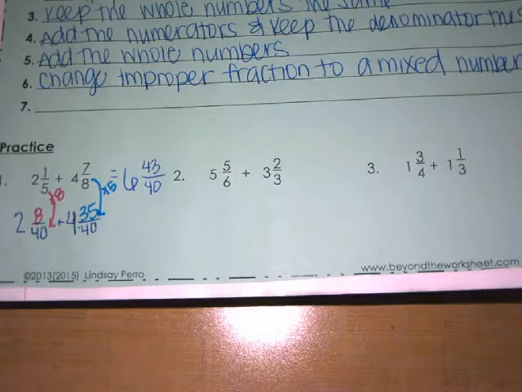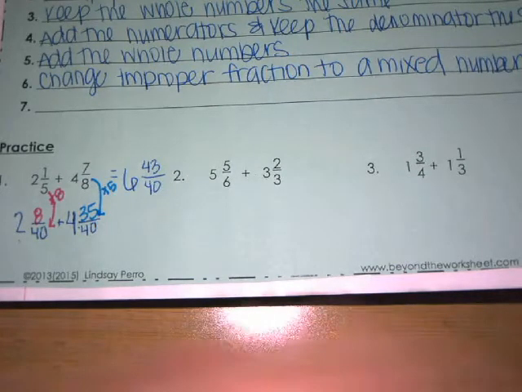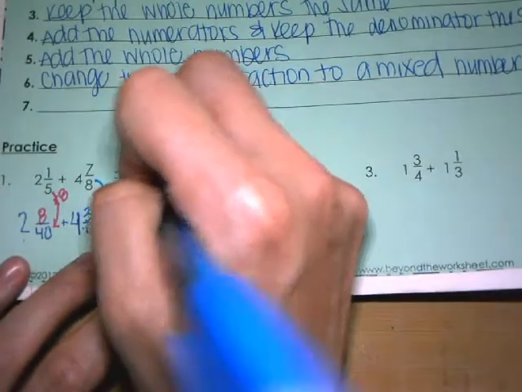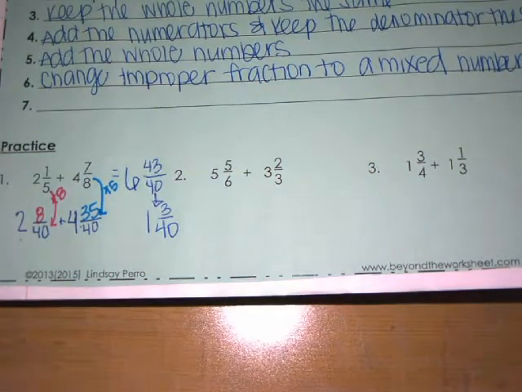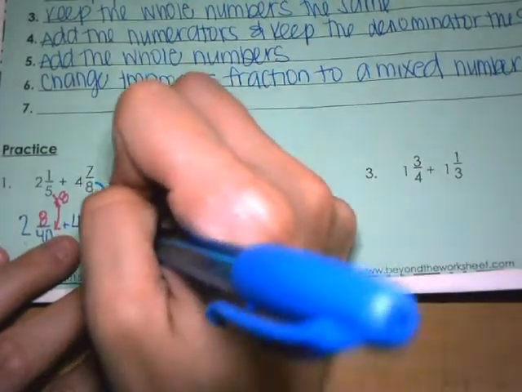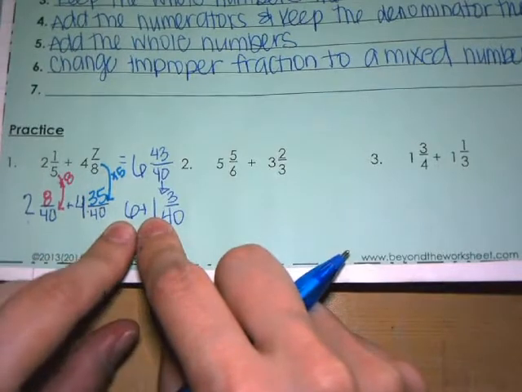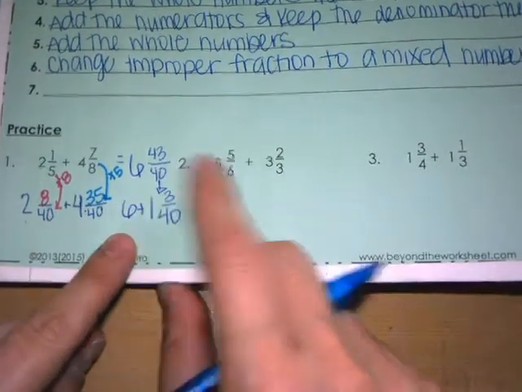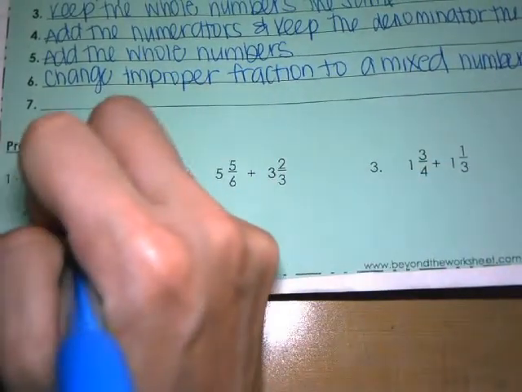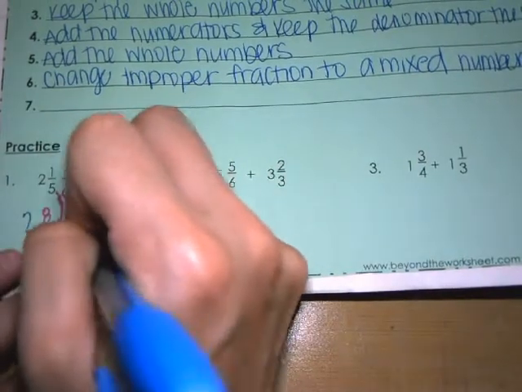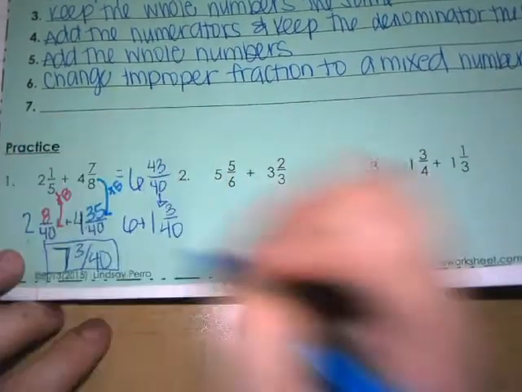What is 43/40, you guys? Nope, that's not what I asked. I said, what is 43/40? 1 and 3/40. So this changes to a 1 and 3/40. Does that make sense to everyone? Now what do I need to do? I need to add my two whole numbers together because I had a 6, but I'm gaining a 1. So 6 plus 1 is, and can I simplify 3/40?